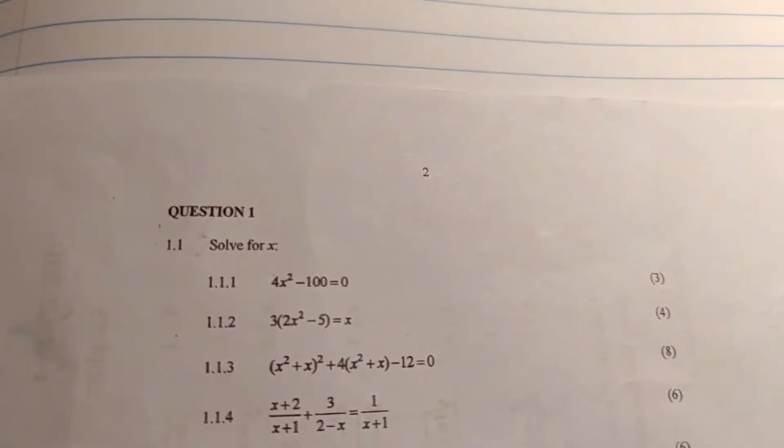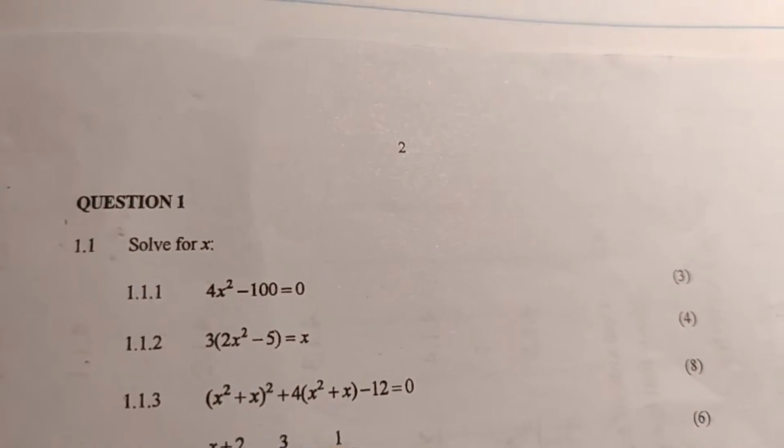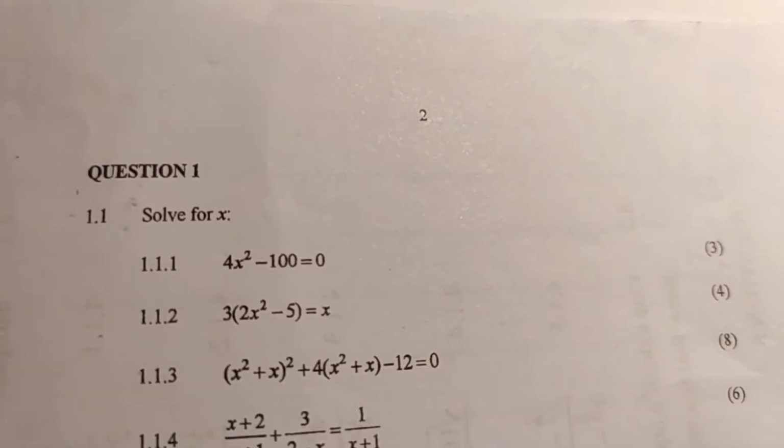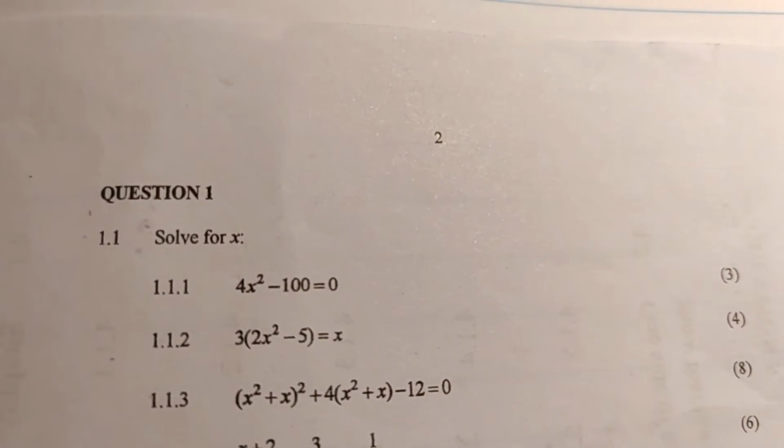Okay, good. We are going to actually look at a paper here, grade 11. We're going to go through these questions one by one. So this is the first question here. We are asked to solve for x.